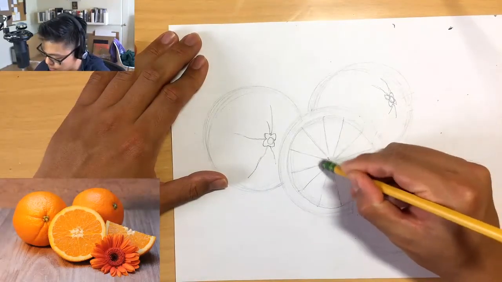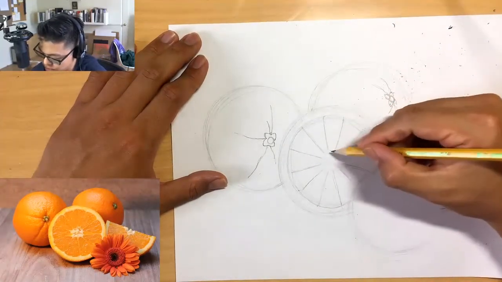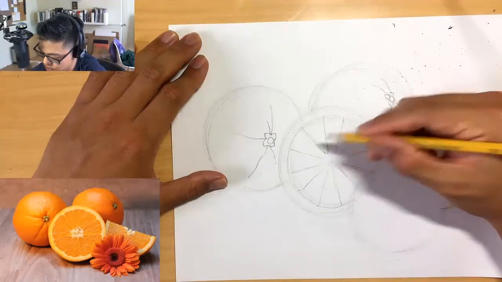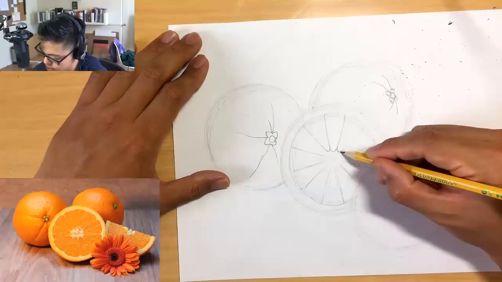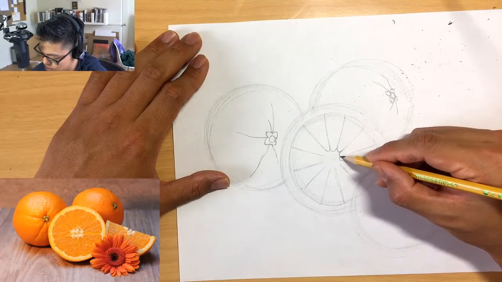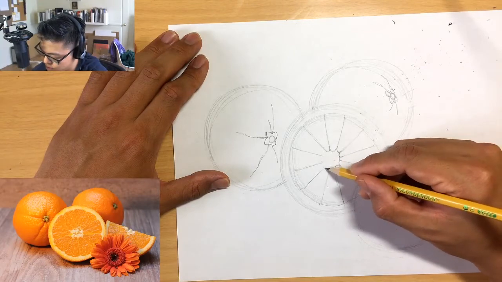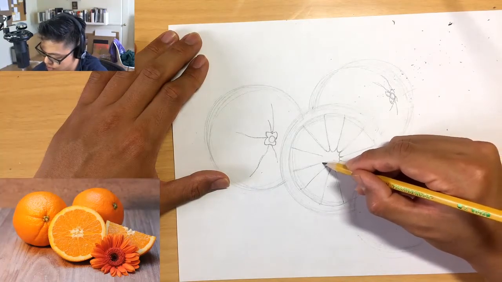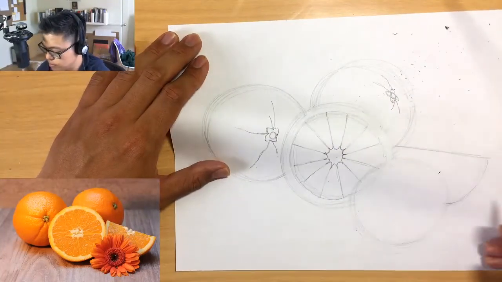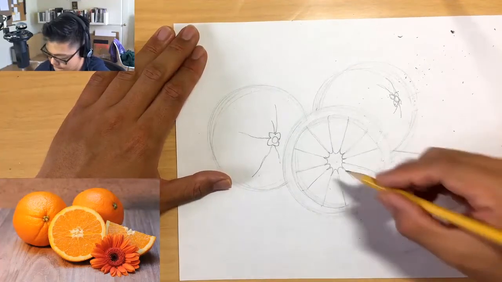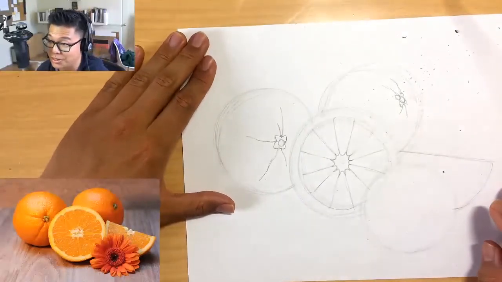We can erase the middle of this, because we're going to round off a lot of these edges like this. So we're making that star pattern on the inside. It's okay if it's a little irregular. We are drawing a natural object, and there's inherently variation, it's not a super perfect thing. Okay? Looks like I have more orange slices than our actual image, and that's all right too.